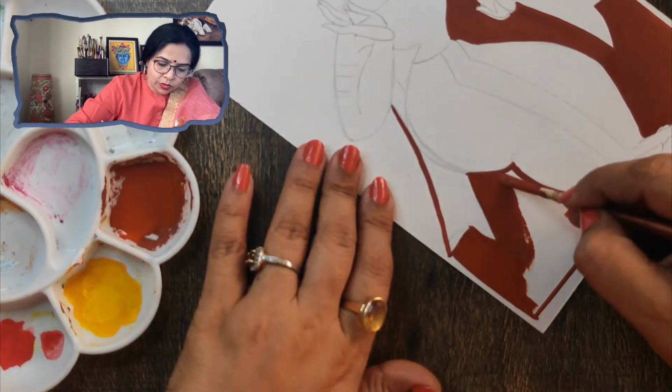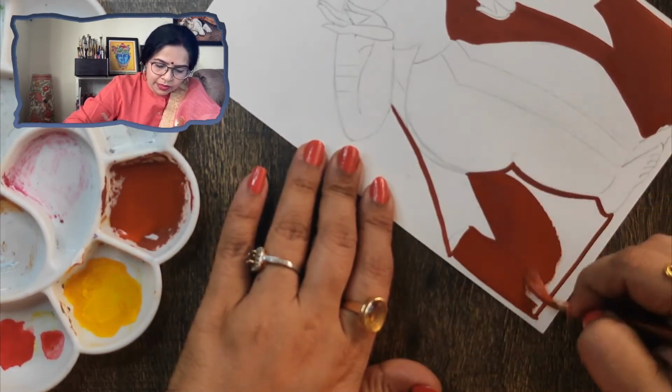Nicely pressing my brush and sweeping it here, because it is the middle part.